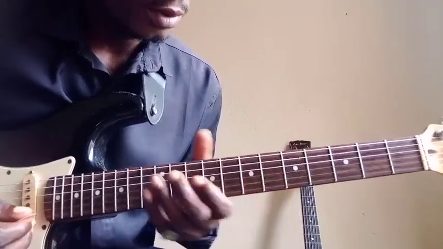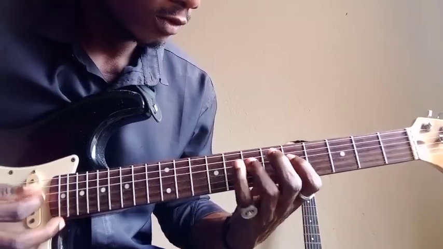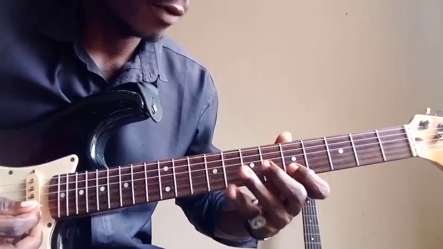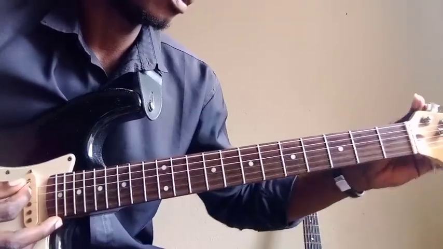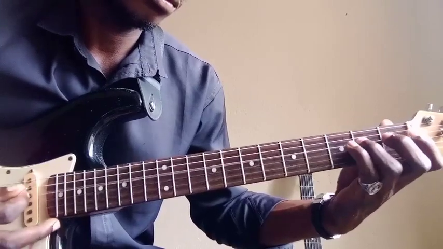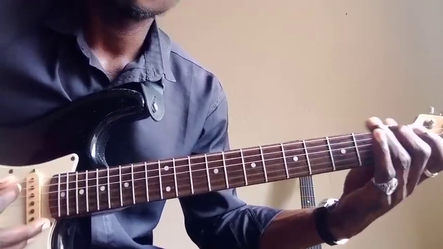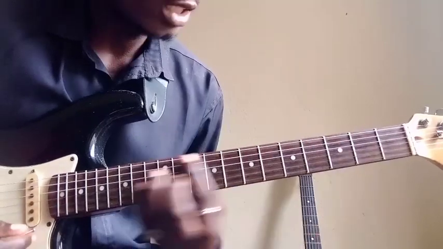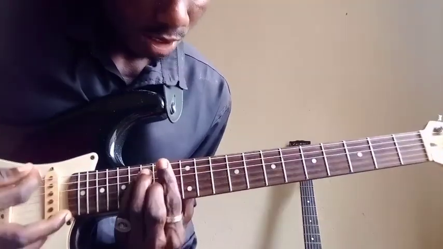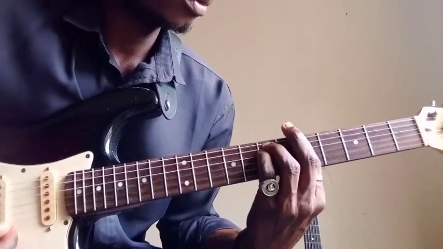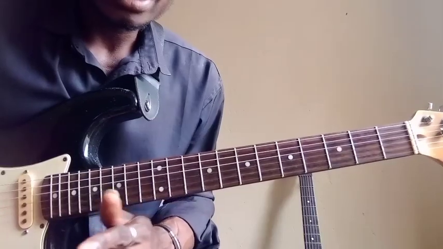So the song there, let's say we are playing in the key of F. This is the key of F. On the second string, that is the key of F. That is the key of F. So if you would play that kind of a song, you play.